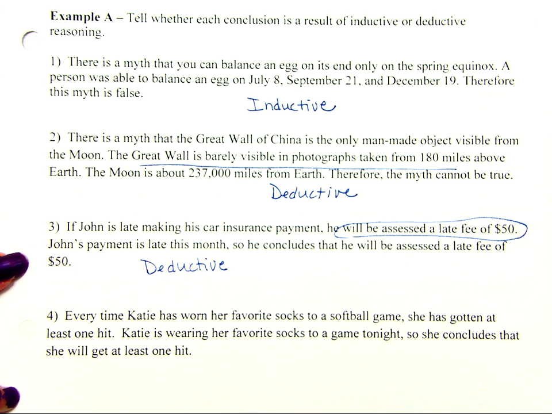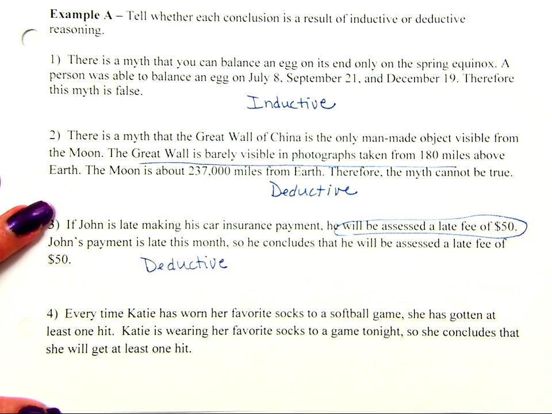This was probably in his terms of agreement, where it was stated as a fact that he'll be charged that late fee. Now, if the wording had said something like, John was late making his payment in June and had to pay a $50 late fee, and he was late making his payment in August and had to pay a $50 late fee, and now John is late making his payment in October, he concludes he'll pay the $50 late fee. That, I would say, is using inductive reasoning because it's a pattern that's happened to him over and over, and that's why he's concluding. But in this case, he knew the terms of agreement.